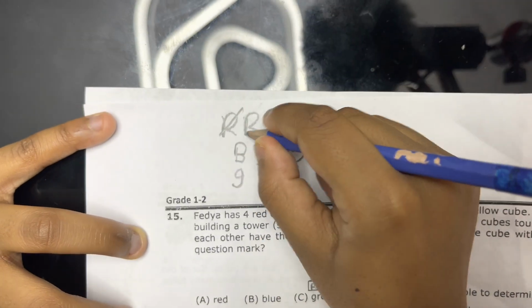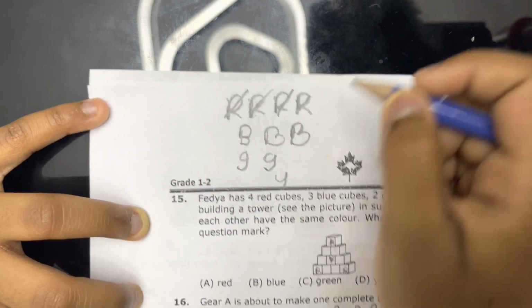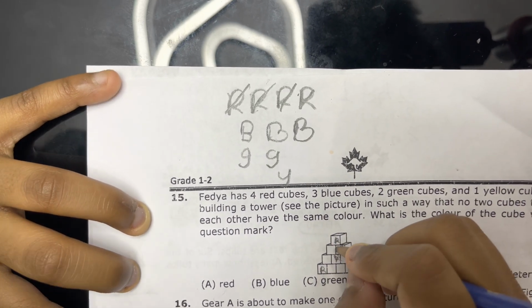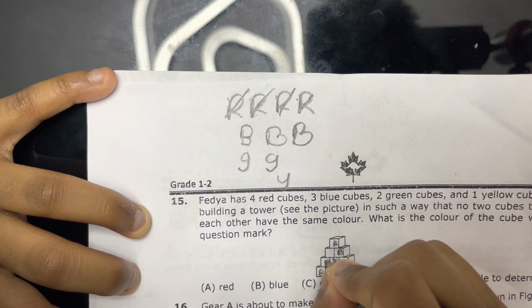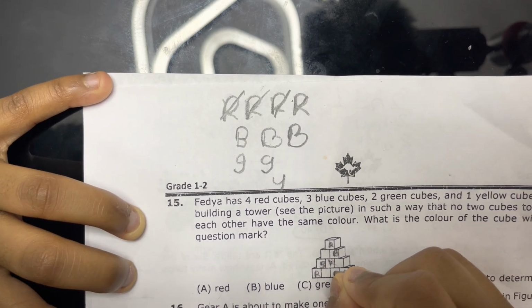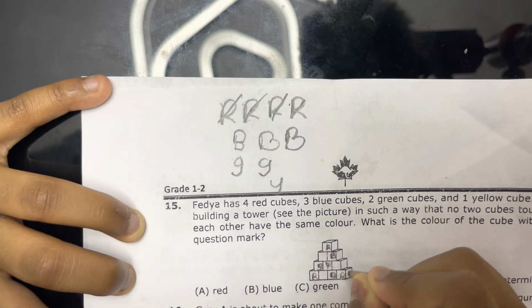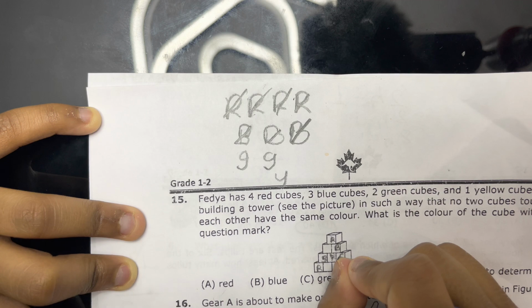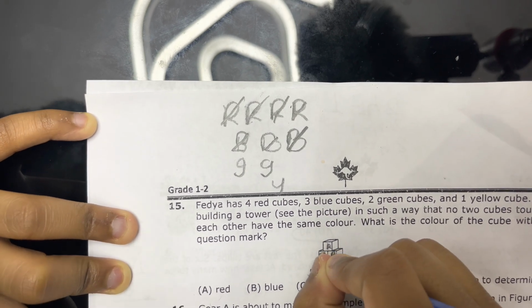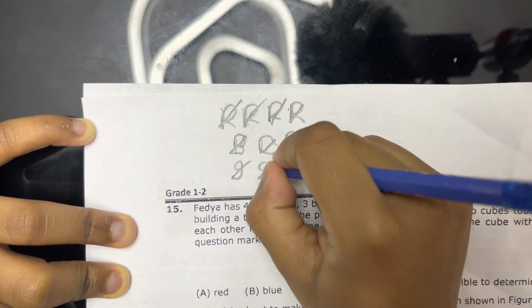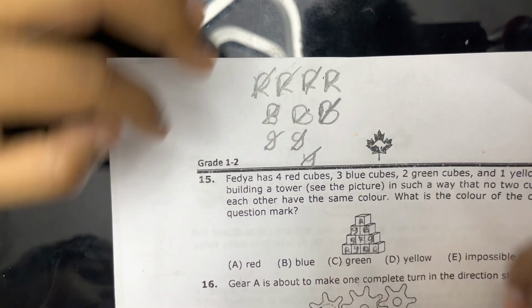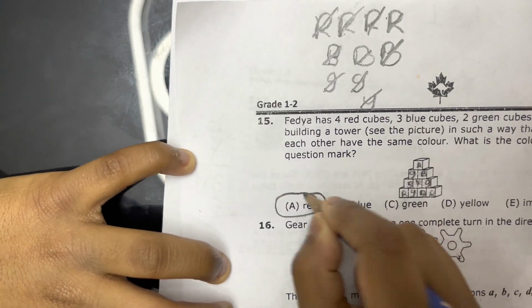Red done. Now let's place the blue, my favorite color. We can put blue here, a blue here, and a blue here. Okay, so blue done. And let's put green, a green here and a green here. Green done, and then a yellow. So we can only put a red in the question mark. So the answer is A, red.